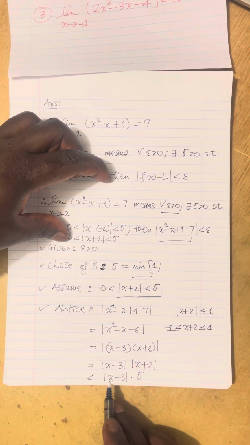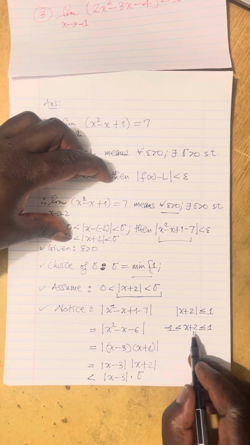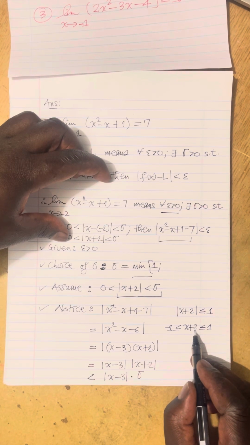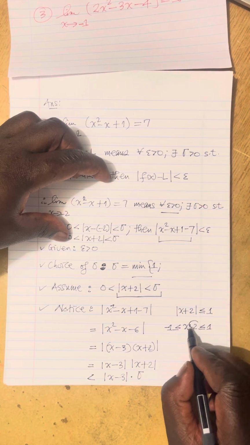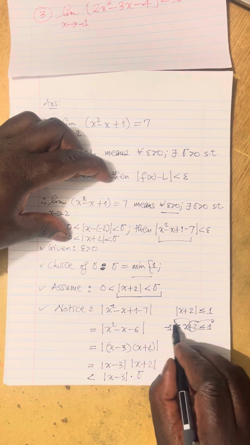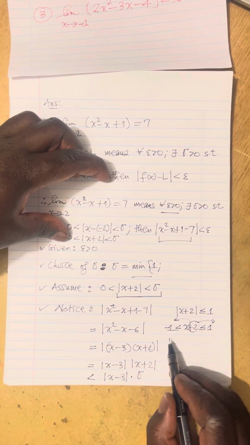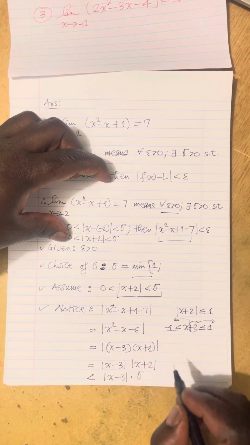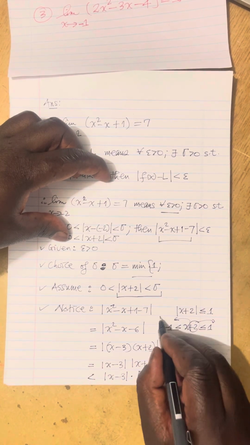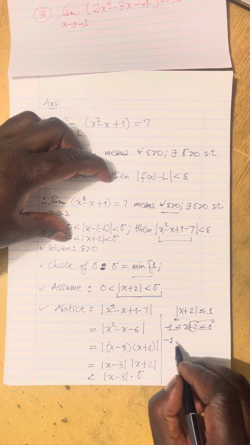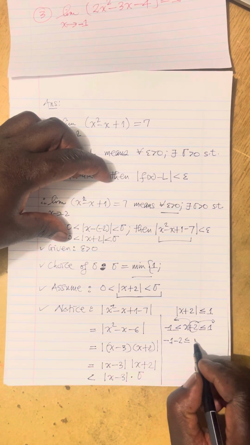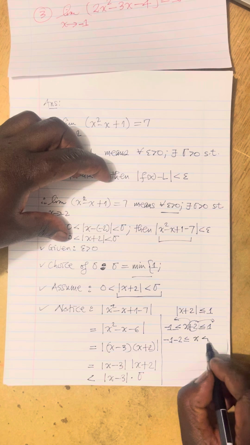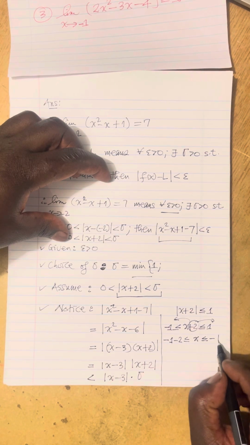Now, if you look at this expression here, it is x minus 3. So we have to get rid of the 2. So you take the positive 2 to that side and that side. In other words, subtract 2 from both sides. From here, there, and there. What you're going to get is minus 1, minus 2, less than or equal to x in the middle, and that will be less than or equal to minus 1.